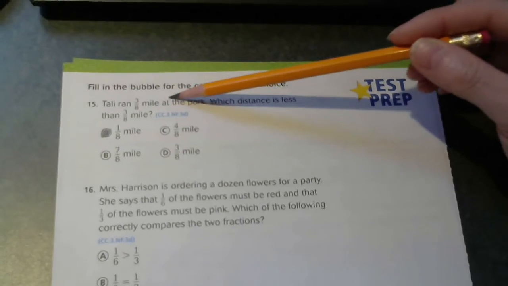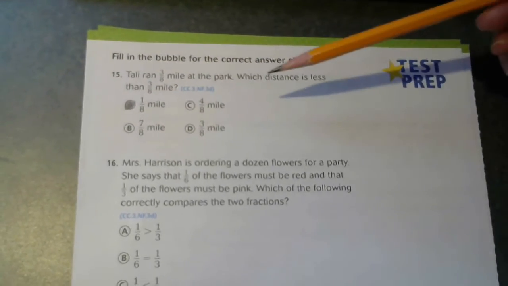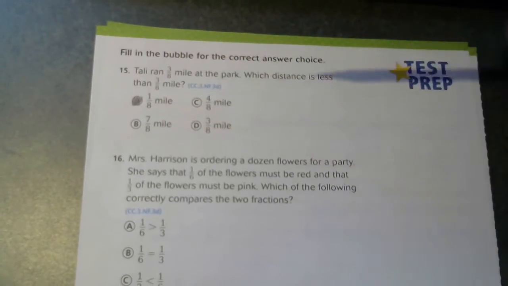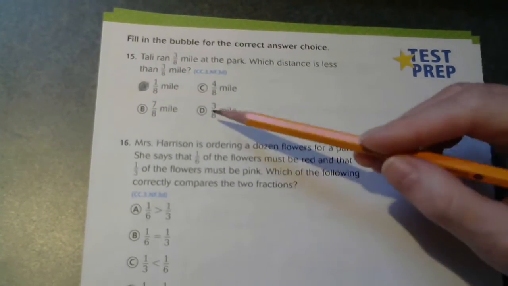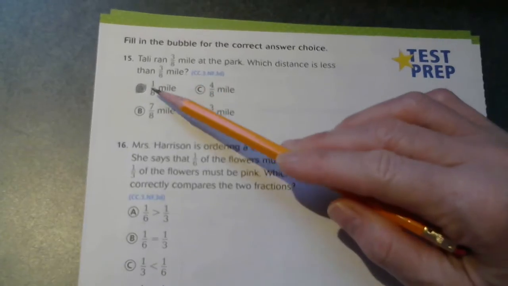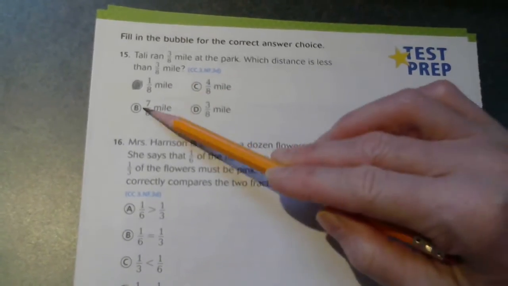Now, number 15 says Tally ran 3/8 of a mile at the park. Which distance is less than 3/8 of a mile? 1/8 of a mile is less. When we have the same denominator, we're just comparing the numerators. So 1/8 of a mile is less.